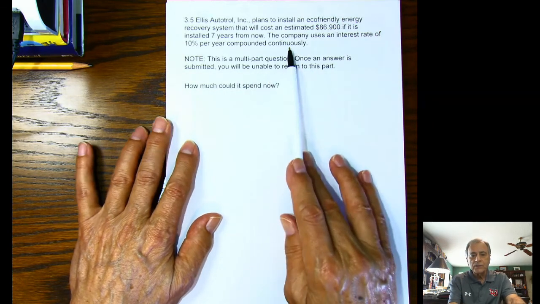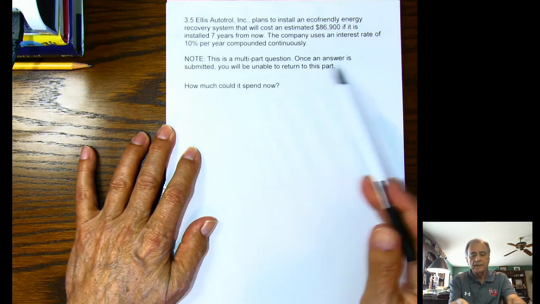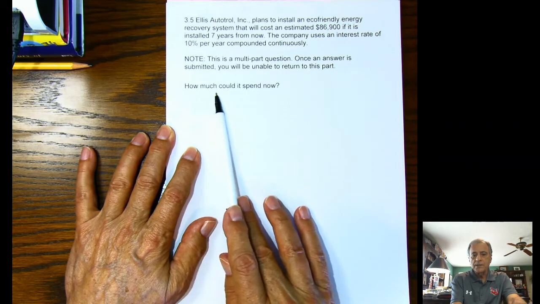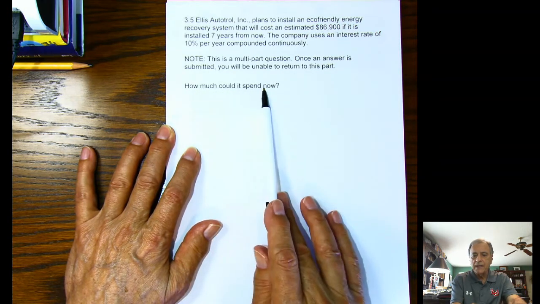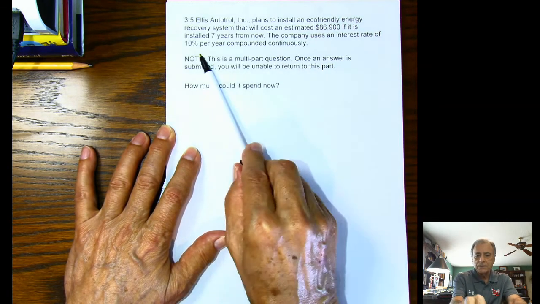All you have to do is plug into equation 3.3 and get the effective rate and press on. So the question is, how much could it spend now?